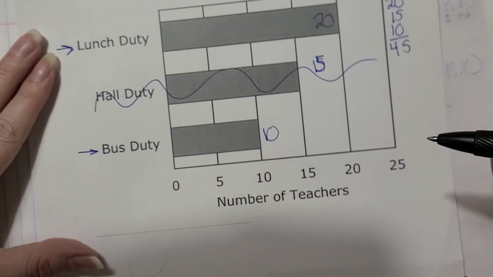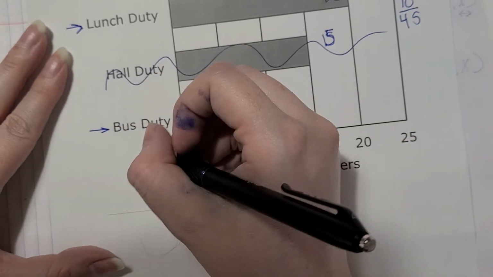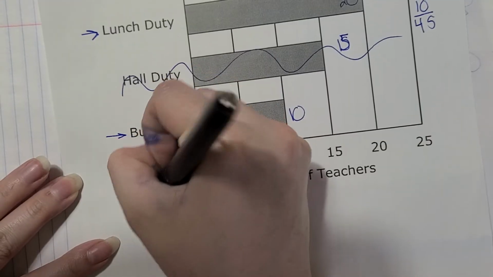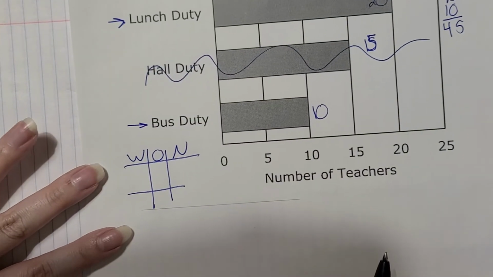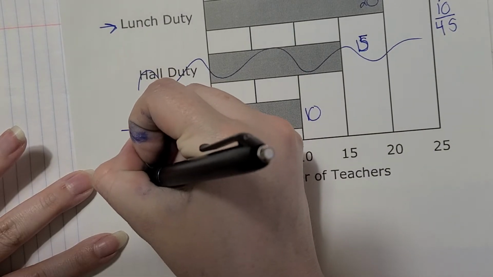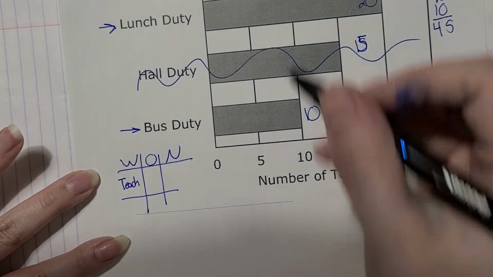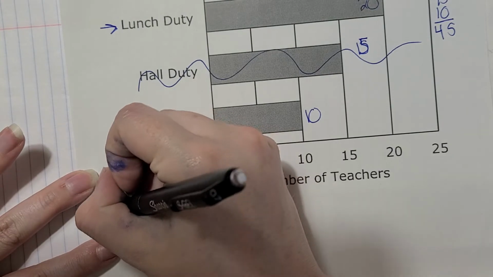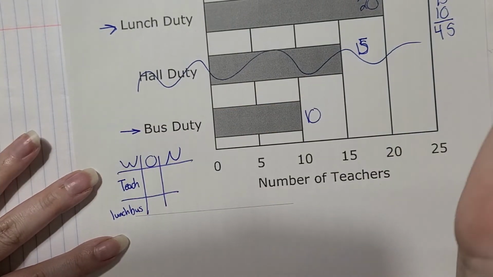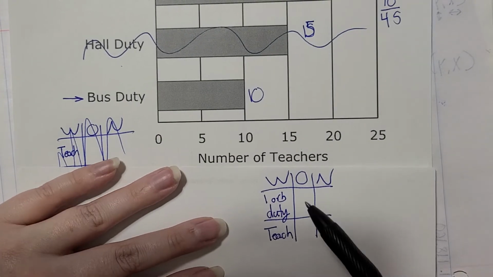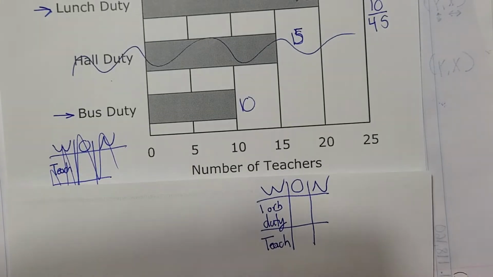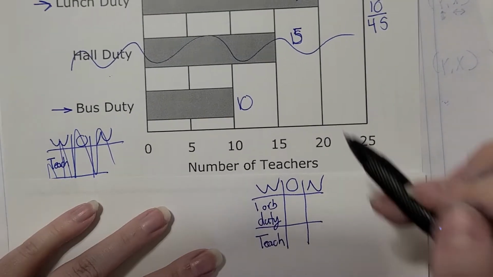So our ratio for the table so far is looking like one box, and we're going to use the units, teachers, and then we're specifically looking for lunch and bus. Actually, I would flip those. I would put your total teachers on bottom and then lunch or bus duty on top. Either way, I'll do the same thing. It just makes more sense to me this way.